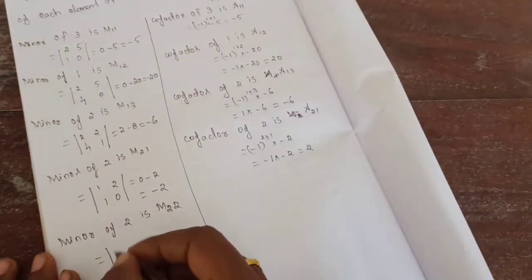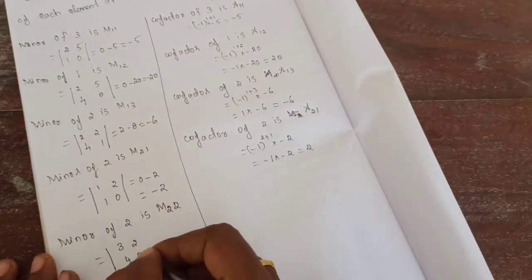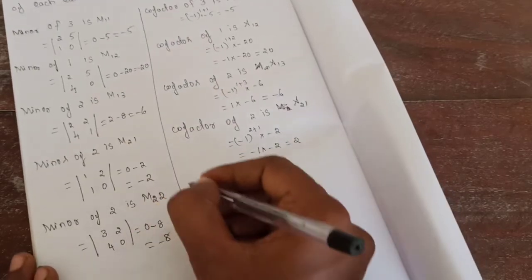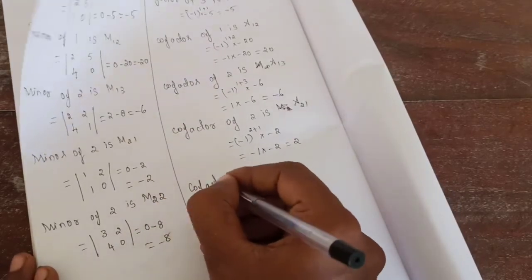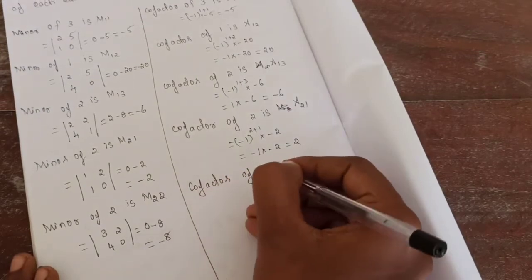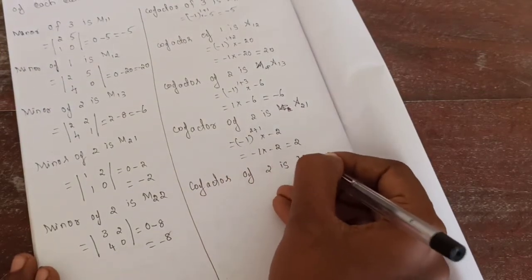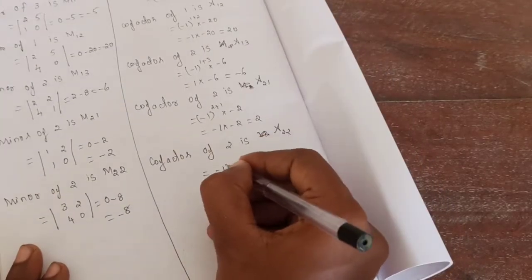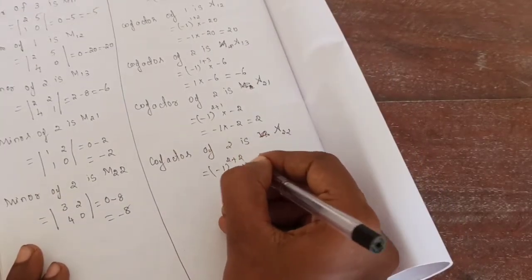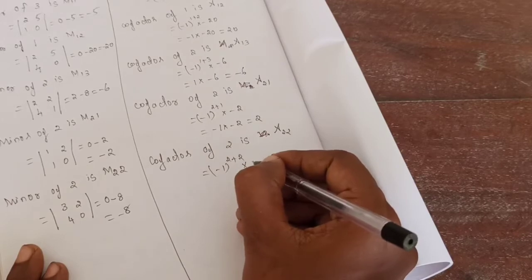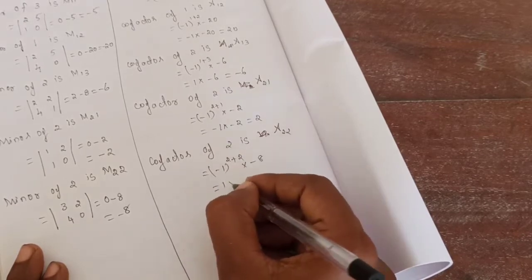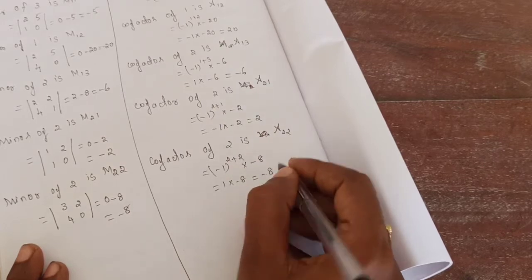So the rest of that is 3, 2, 4, 0. So 0 minus 8, you will get minus 8. The same as the cofactor. The cofactor of A22 is minus 1 the whole power 2 plus 2, into, how much will you get? Minus 8. So minus 1 the whole power 4 means 1, into minus 8, you will get minus 8.